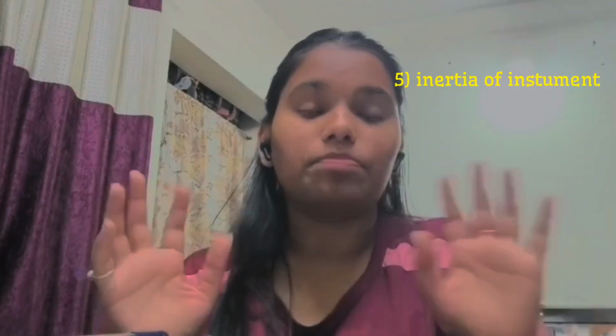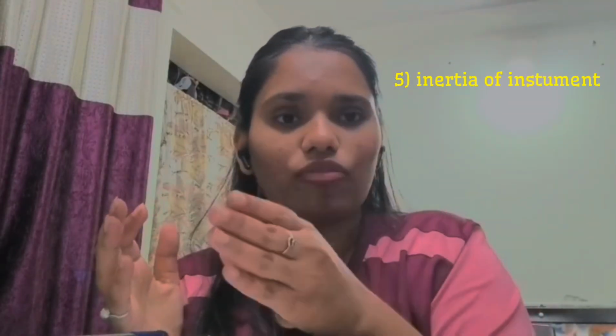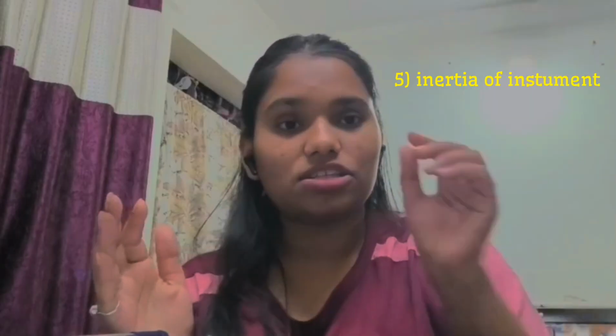Now everything is done: the nerve got the stimulus, it transmitted it, it reached the muscle, and the muscle contracted. But now this contraction has to be recorded. This recording is done by a mechanical instrument where we are using a thread or pen and then a recording drum. So the inertia of the instrument to record, the time taken in it, is also contributing to the total latent period caused in this muscle twitch.